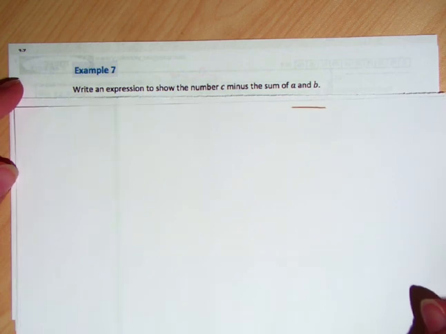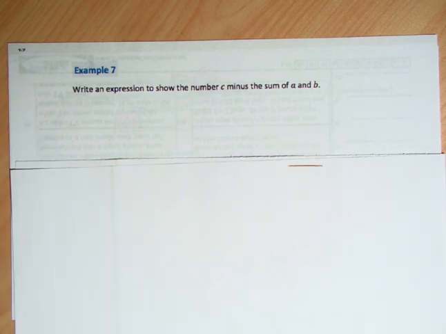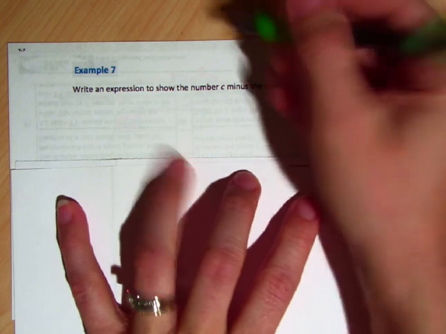They seem very simple, but really they can be pretty tricky. All right, let's take a look. I'll go down a little bit, save some room here. There we go. Okay. Write an expression to show the number C. Well, we have a number C.